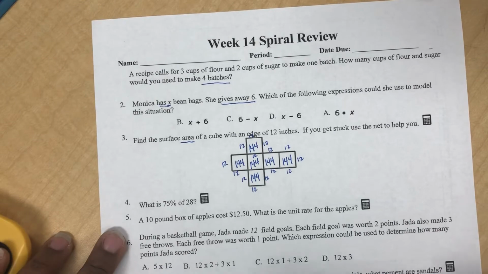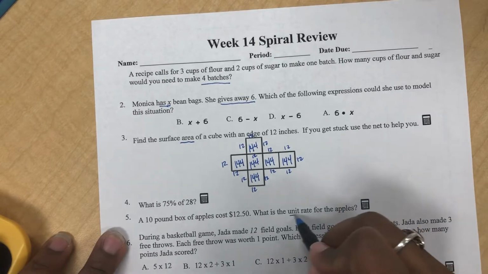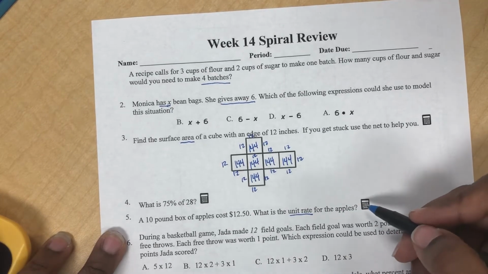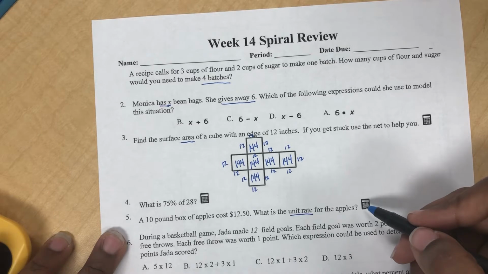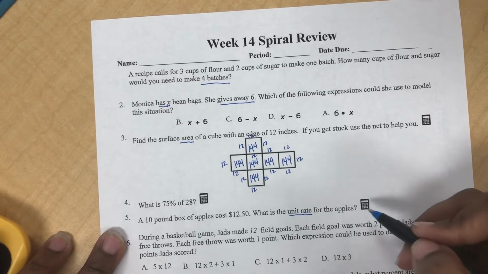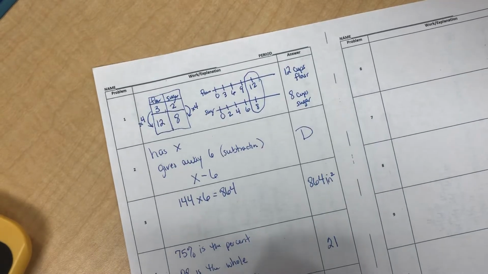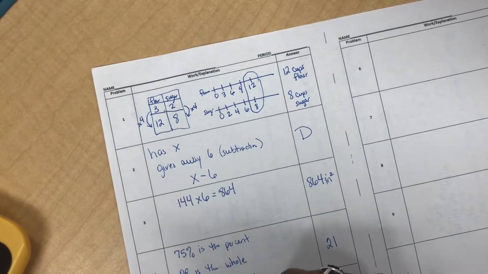All right, number 5 says a 10-pound box of apples costs $12.50. What's the unit rate? Well, the unit rate is the rate for one. And so if I want to know the unit rate of the apples, basically I'm trying to find the cost for one apple. So I'm looking for the cost for one apple.